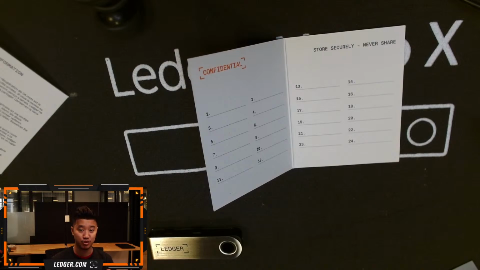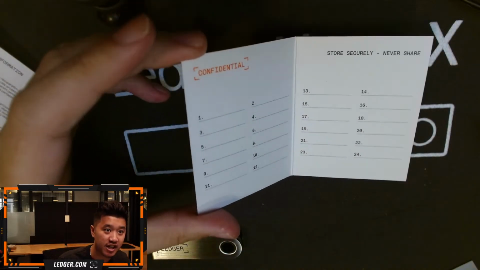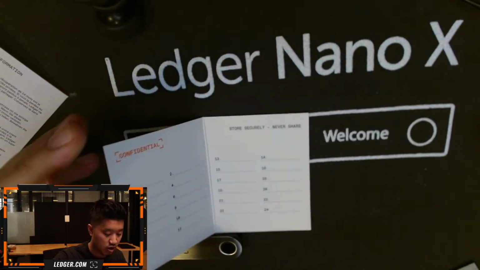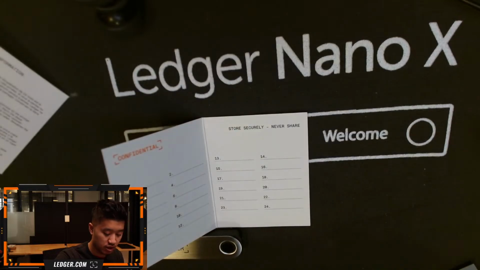If someone had access to your recovery phrase, they would be able to access all your assets across all chains. Same thing applies to the real world. If someone had your house keys, they can access your furniture, your electronics, anything like that. So it's very important to understand how recovery phrases work. I'll also show you how to set up your device safely.